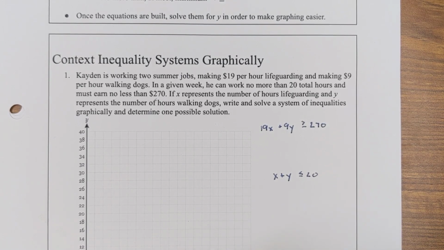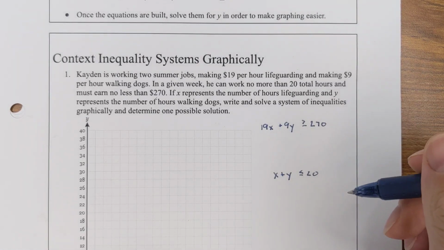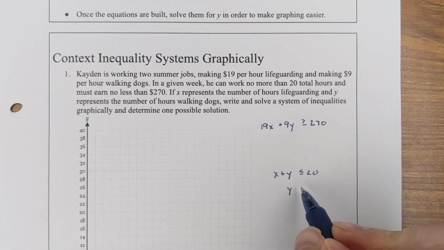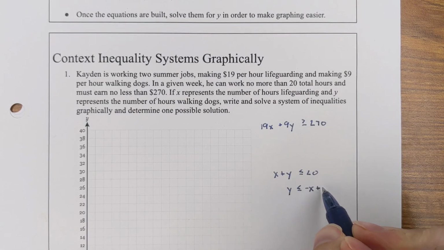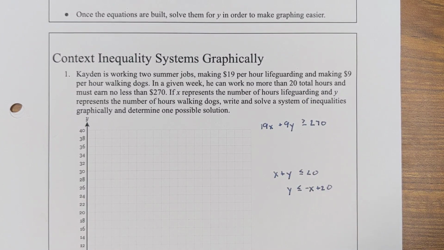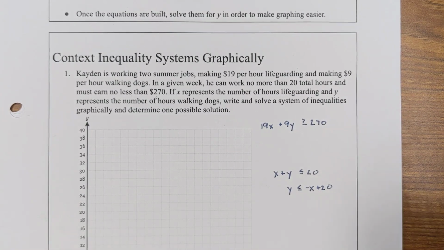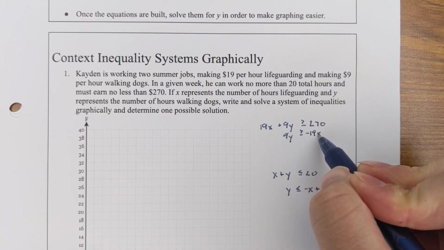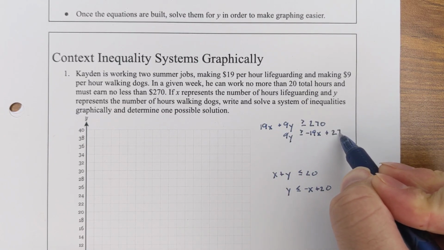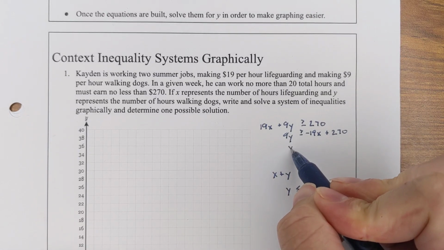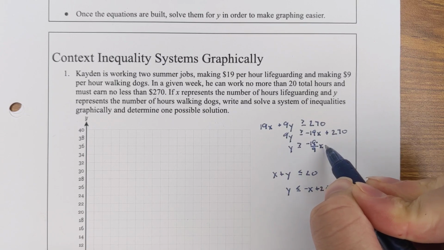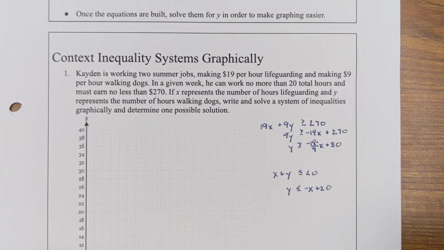So in order to find the solution, I need to graph these and determine one possible solution. To graph, we want y by itself, so this bottom one's easier to do. So negative x plus 20. And then this one, we'd have 9y greater than or equal to negative 19x plus 270, divided by the 9, negative 19 over 9x plus 30.